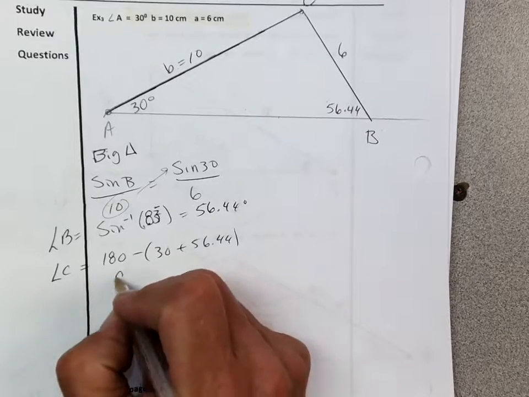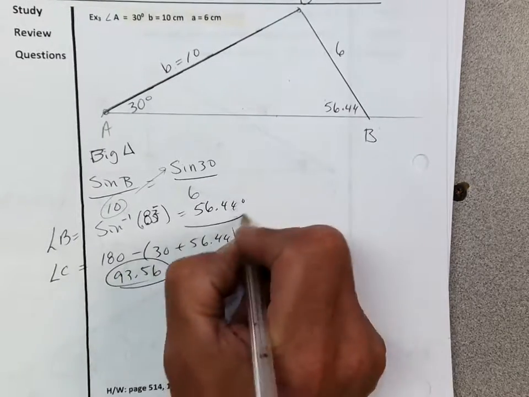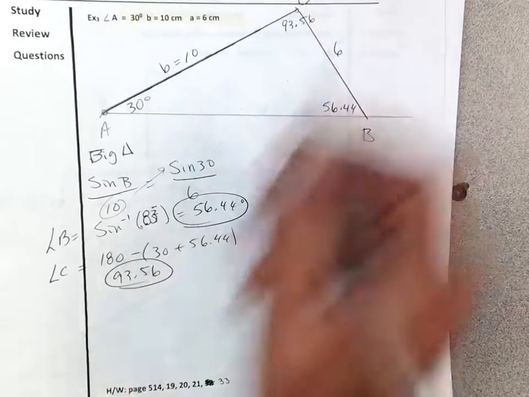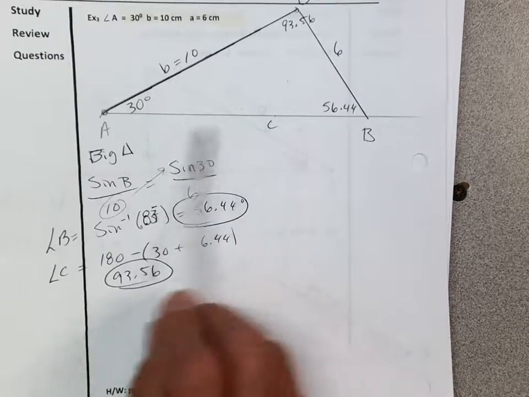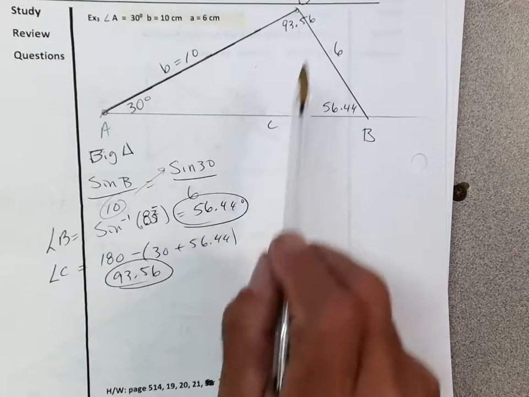So angle C is about 93.56. Okay, let me put that in there, 93.56. And then we can find little c, can't we? Am I going too fast? Okay, I'll wait for a second. So when you're ready, we'll do c by the opposites again. Little c over the sine of that. We'll do our opposites. Opposite, opposite, opposite, opposite, okay?